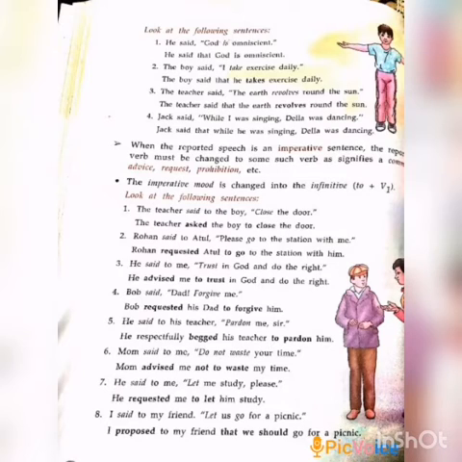The second type: when the reported speech is an imperative sentence, the reporting verb must be changed to a verb that signifies a command, advice, request or prohibition. So according to the sentence, we should change the reporting verb. The imperative mood is changed to the infinitive: to plus V1. We should add "to" with the verb. Look at the following sentences.